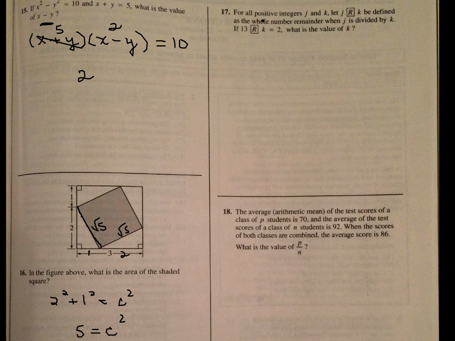For all positive integers j and k, let j symbol k be defined as the whole number remainder when j is divided by k. So if the remainder of 13 divided by k is 2, what's k? Okay, this is a double problem. You've got a remainder problem going on here, and you have a symbol. So it says j symbol k is the remainder. So here it's saying 13 symbol k, the remainder is 2. So we're having 13 divided by k, the remainder is going to be 2. So we figure out what k is.